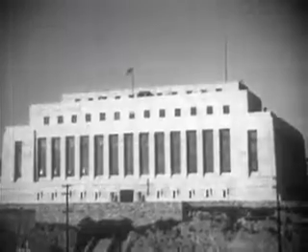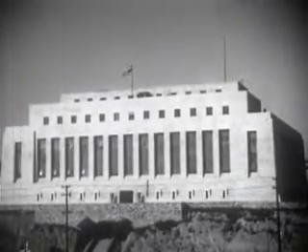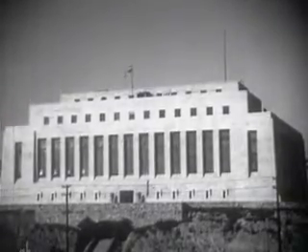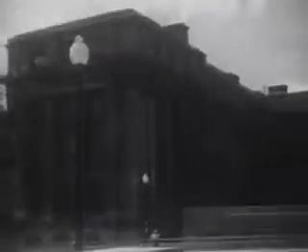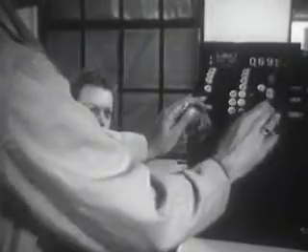The coins we use are made in one of the 3 mints of the United States Treasury, located in San Francisco, Denver, and Philadelphia. And from the Bureau of Engraving and Printing in Washington comes our paper money, including, of course, the $5 bill of this story. This represents the final stage in the evolution of modern money.